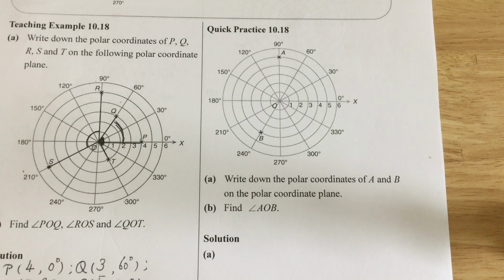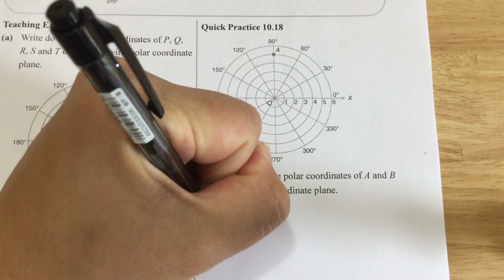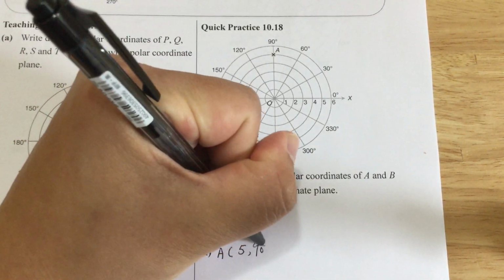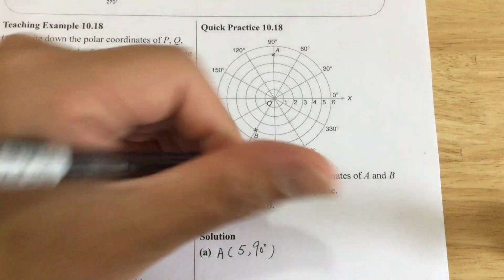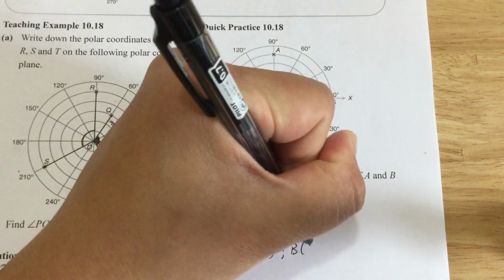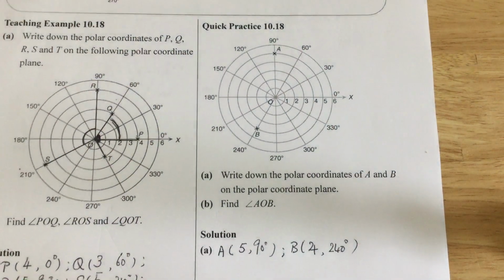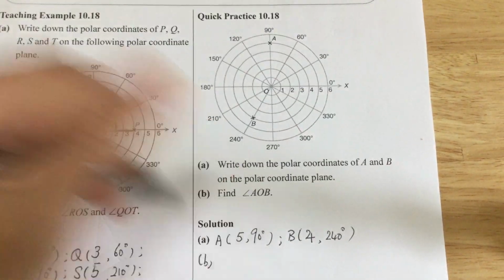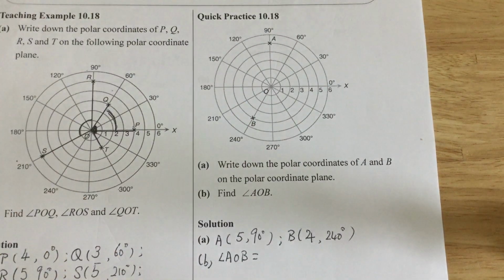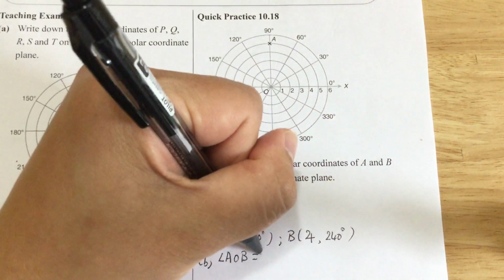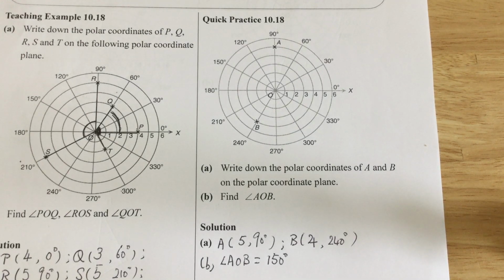Okay, now the answer for A, the coordinate, is 590 degrees, obviously. For B, you will see this is 240 degrees. Okay, for part B, the answer is that the angle AOB equals, I do not calculate it for you right now, but the answer is 150 degrees. Okay, so I pause here, so let's check the answer also.